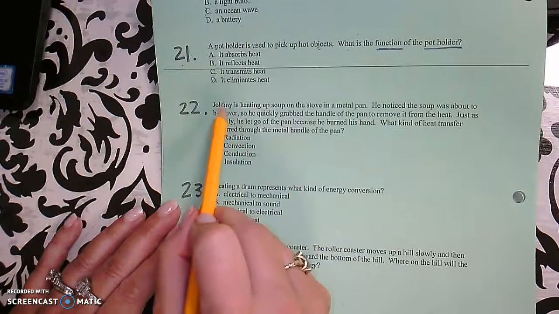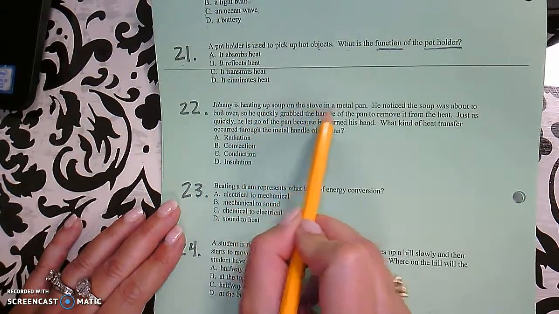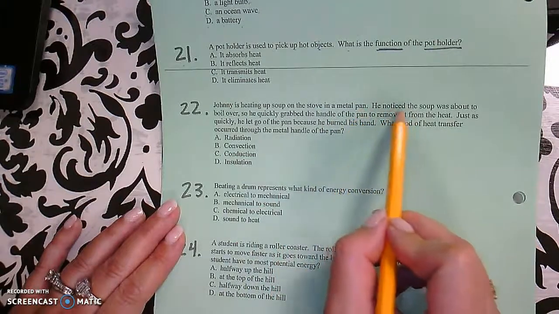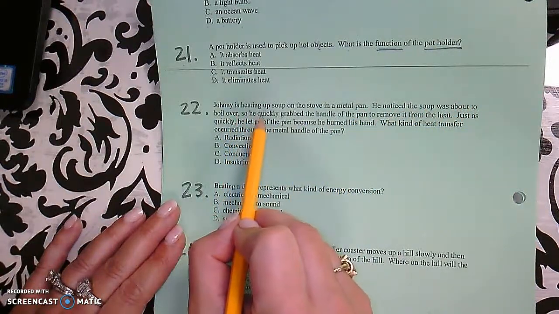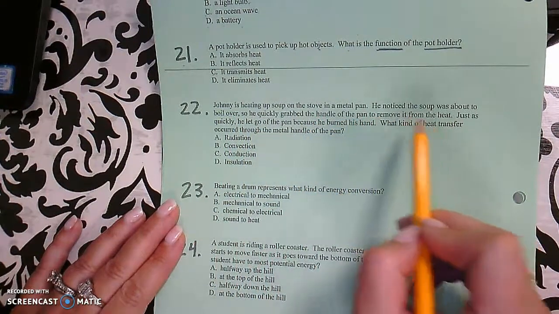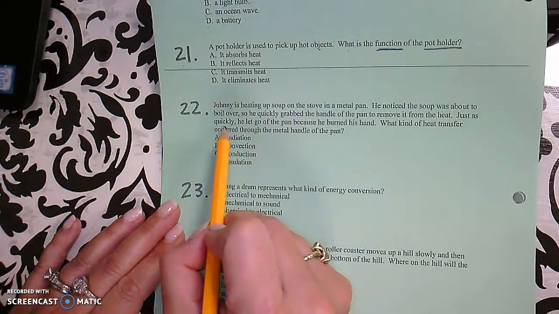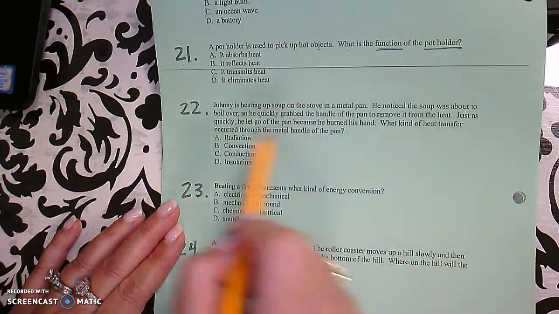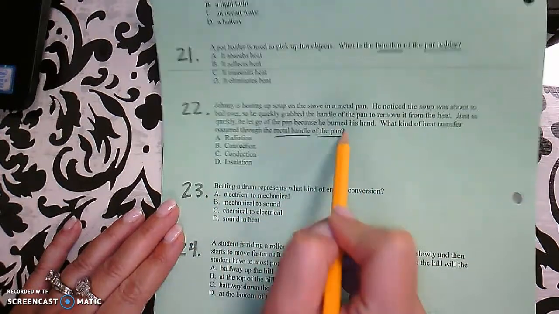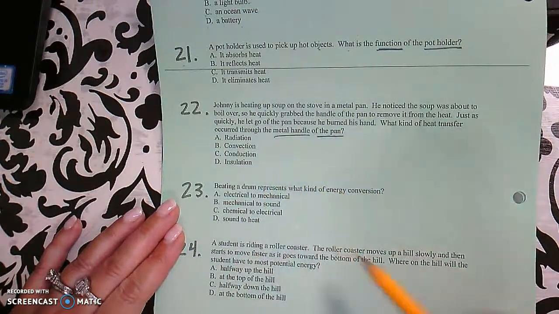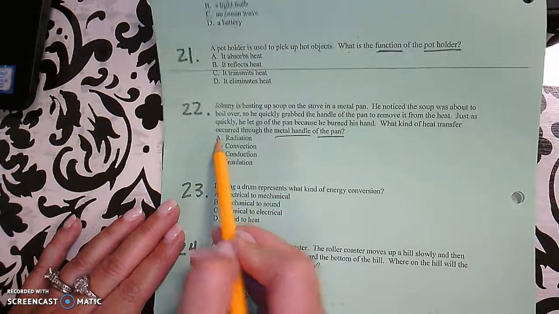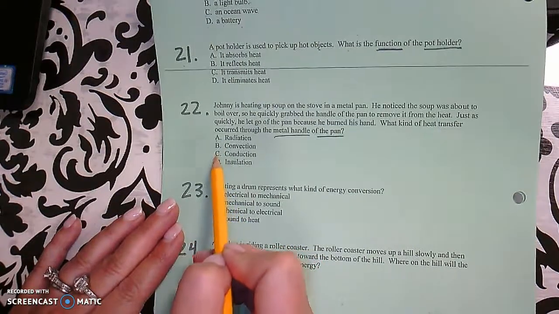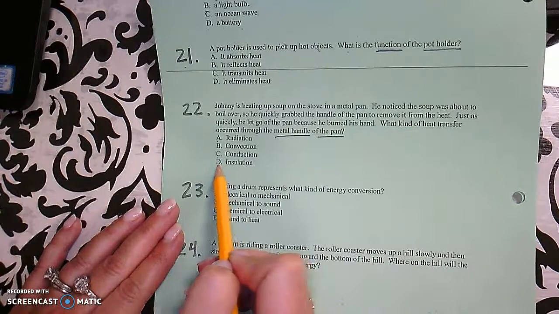Number 22. Johnny is heating up some soup on the stove in a metal pan. He noticed the soup was about to boil over, so he quickly grabbed the handle of the pan to remove it from the heat, and just as quickly he let go of the pan because he burned his hand. What kind of heat transfer occurred through the metal handle of the pan? When Johnny grabbed the metal handle of the pan, what kind of heat transfer occurred between the metal handle and his hand? Was it A, radiation, B, convection, C, conduction, or D, insulation?